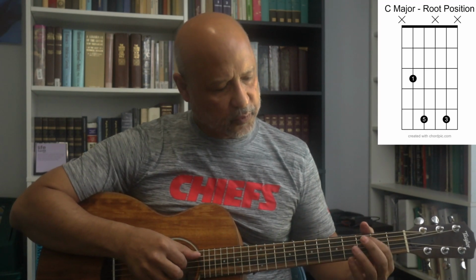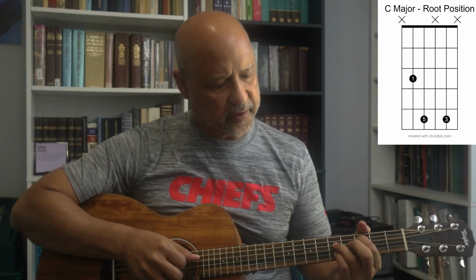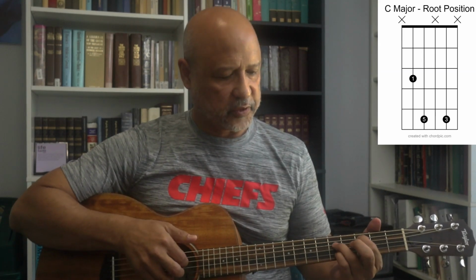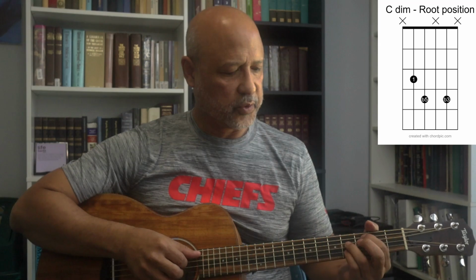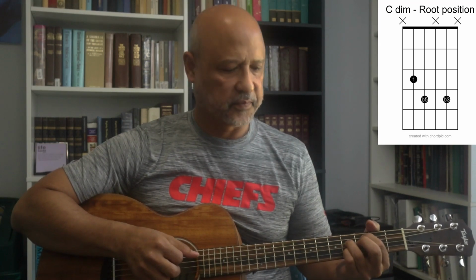Here we have the root, the fifth, and the third. Remember, I want to flat the third and the fifth. I just move these two down. And that is a diminished triad. Here's the root, C diminished.